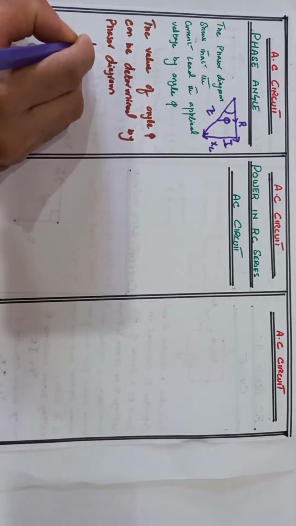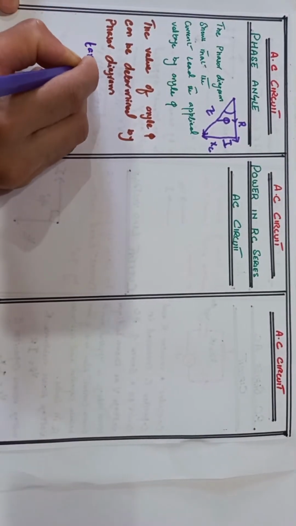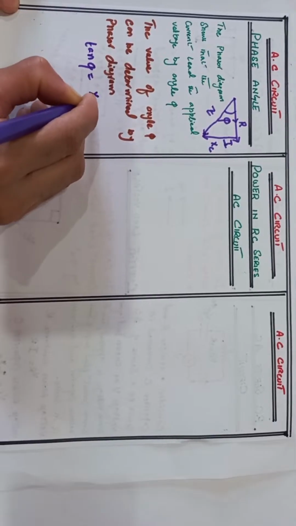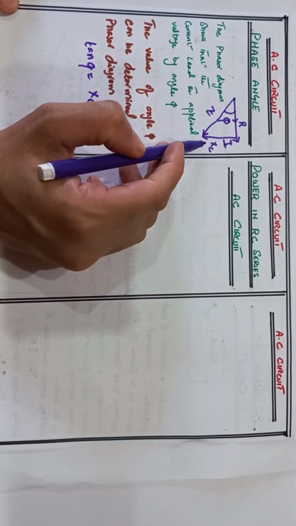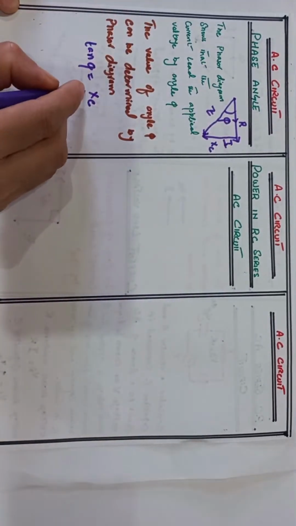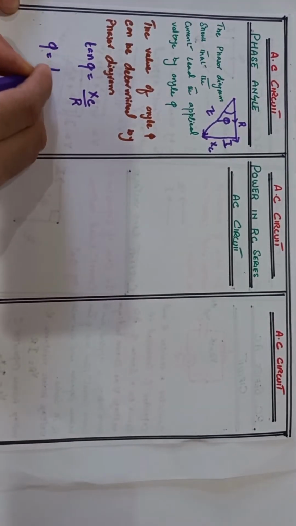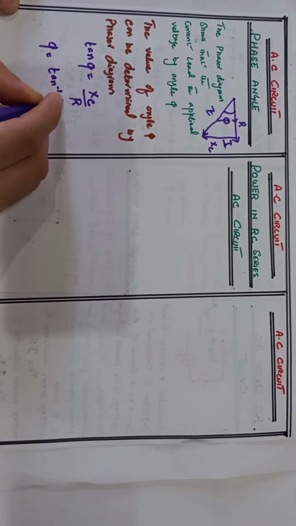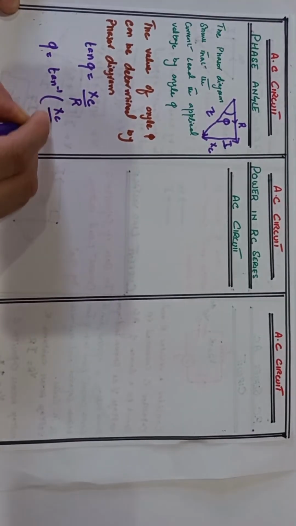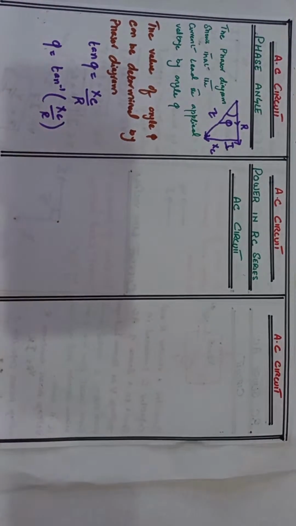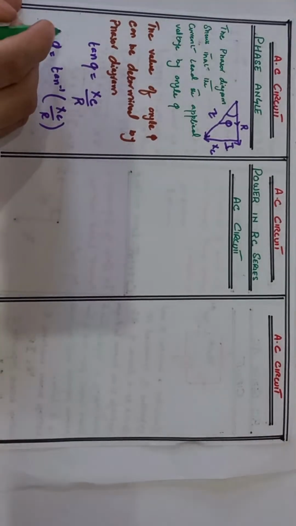Tan phi is equal to perpendicular over base, where perpendicular is XC and base is R. So the phase angle can be found if we know the capacitive reactance and resistance R. That is all about the phase angle in the RC AC circuit.